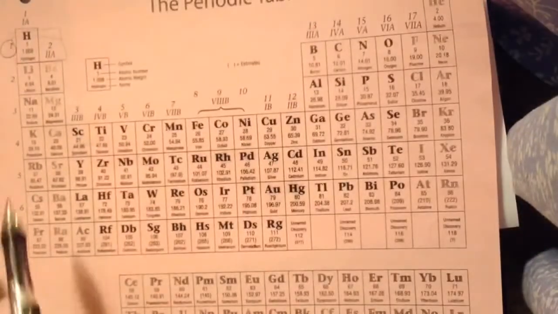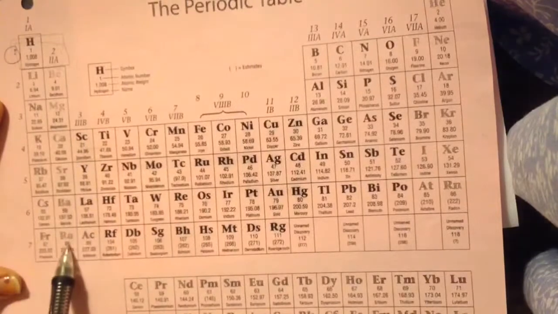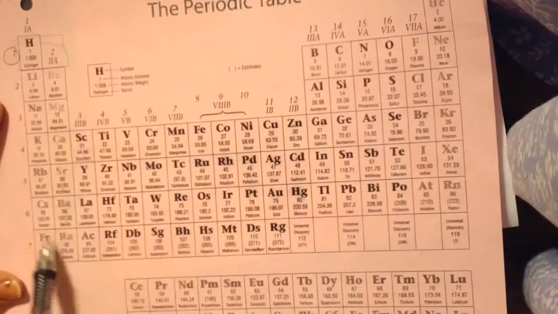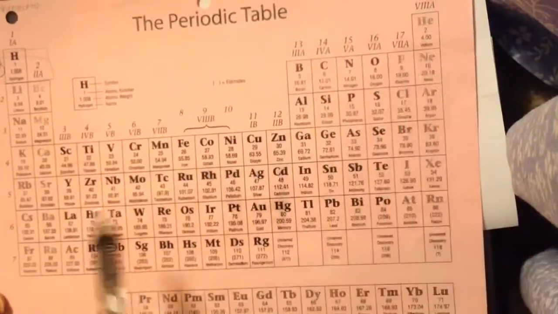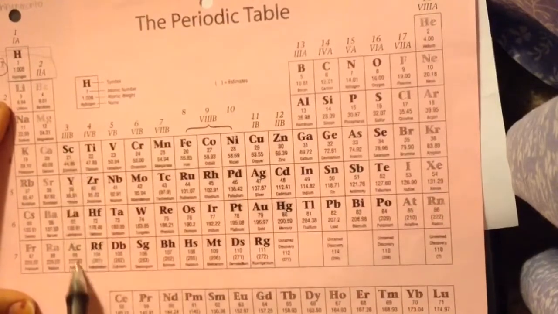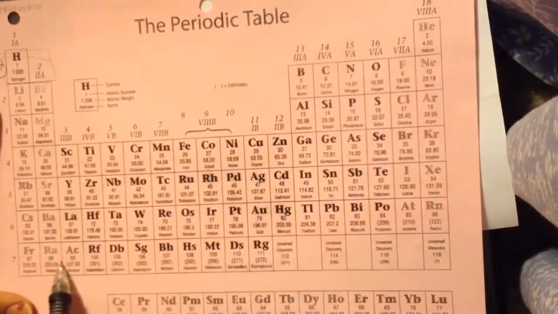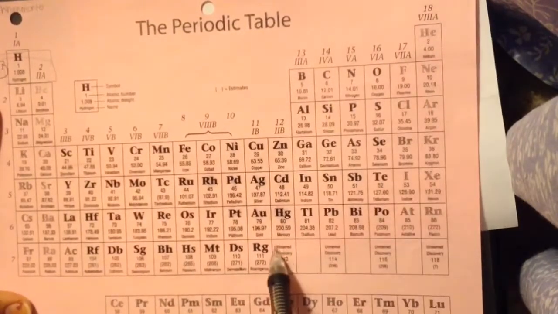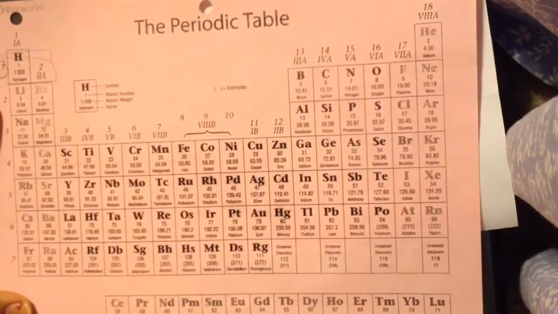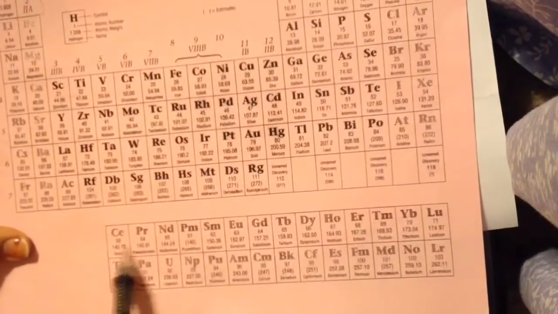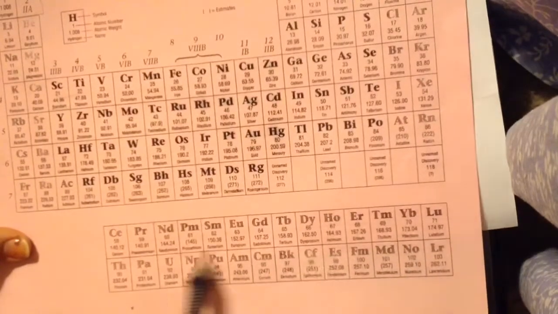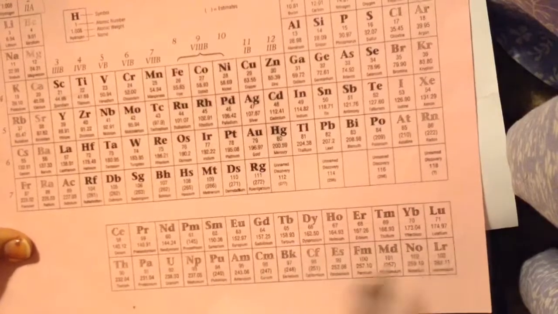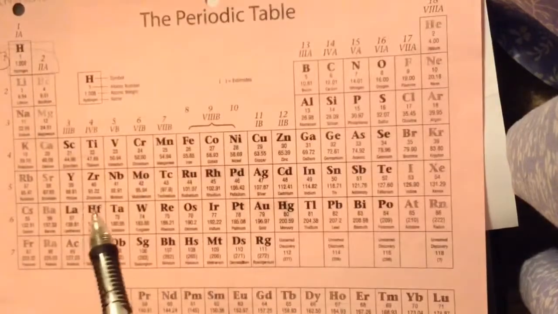Okay, so basically, if we look at it from here, this section is S, including helium, which is over here. This section is D. This section is P. And this section is... oh, just kidding. This section is F. Here you go. All that rectangle.